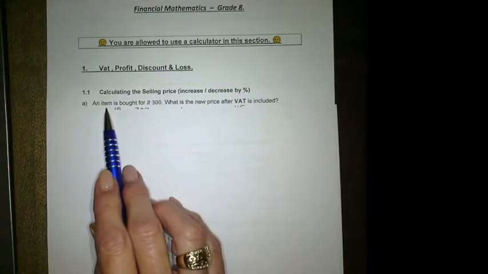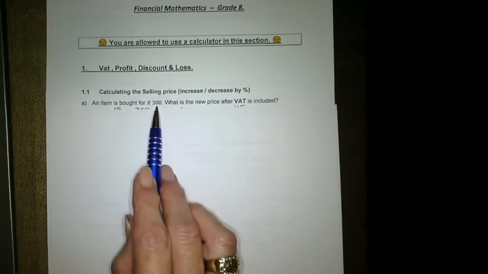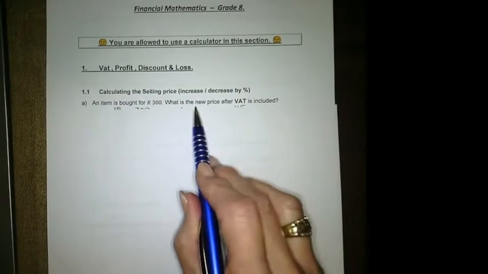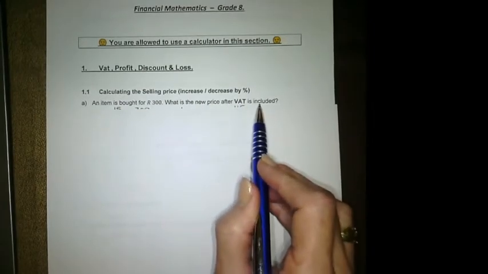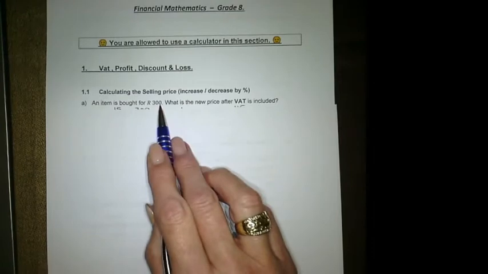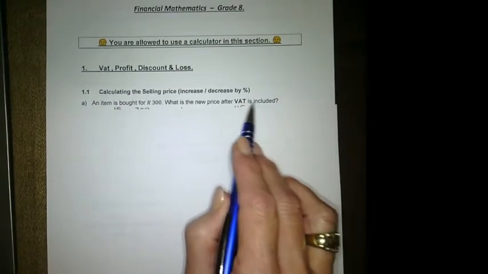If I buy anything, for example, for 300 Rand, but then I try to sell it after VAT is included. Remember, I'm now working from the one that is selling this, so from the company. So I bought it for 300 Rand, and now VAT must be included. So there's two ways to do this question.